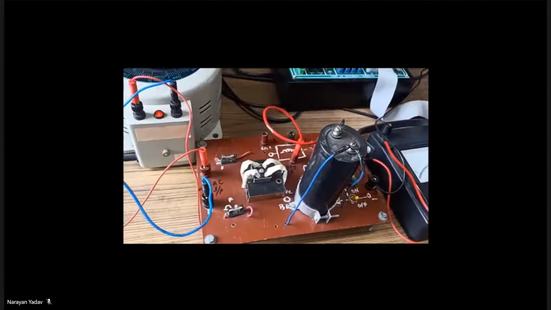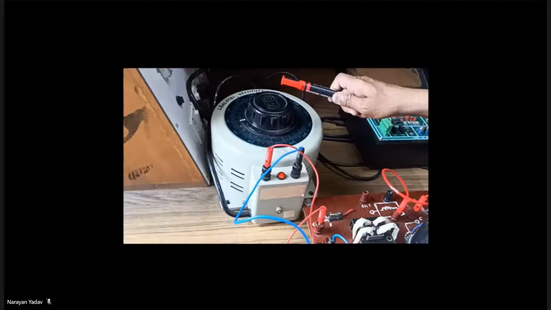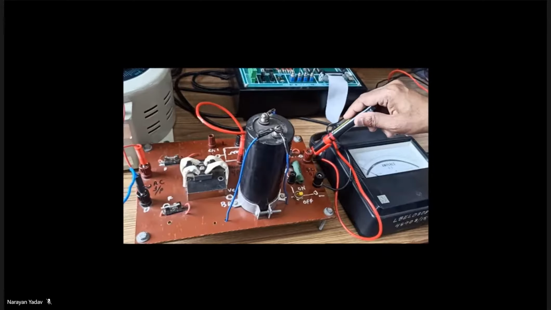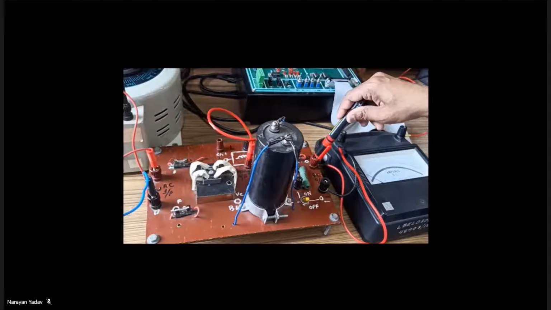So first I will be showing this is the beginning. AC supply is given to the auto transformer. The auto transformer output is given to the diode bridge rectifier, and this is a single phase diode bridge rectifier. Here you will be getting the DC supply voltage. In the process of experimentation, we will adjust the auto transformer voltage such that the DC output voltage is set to 75 volts.